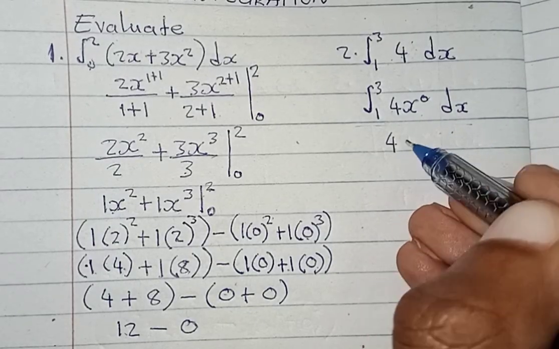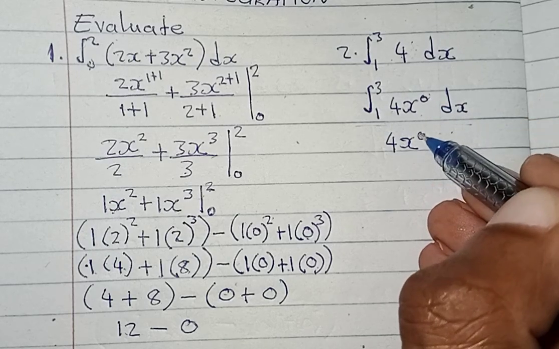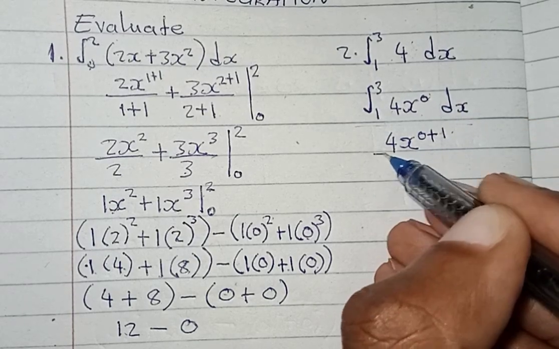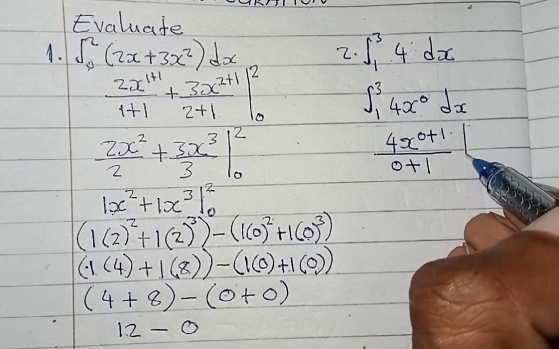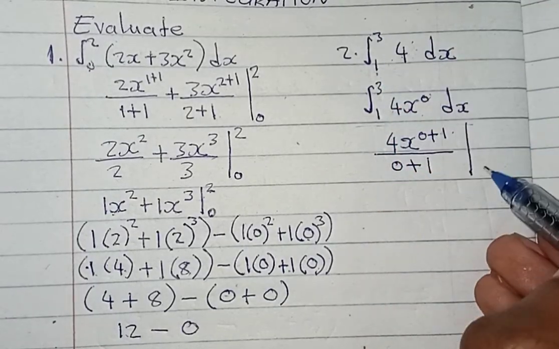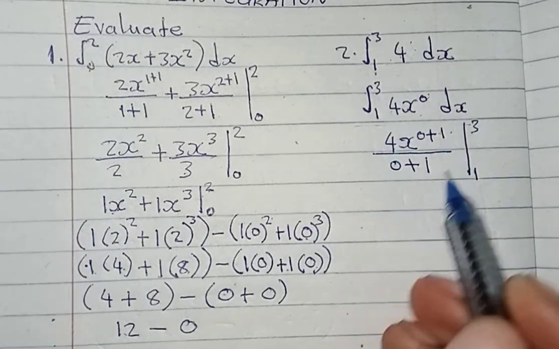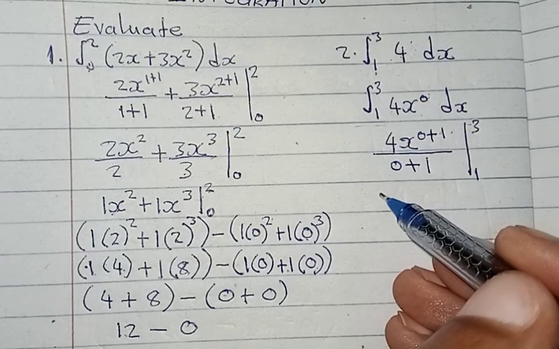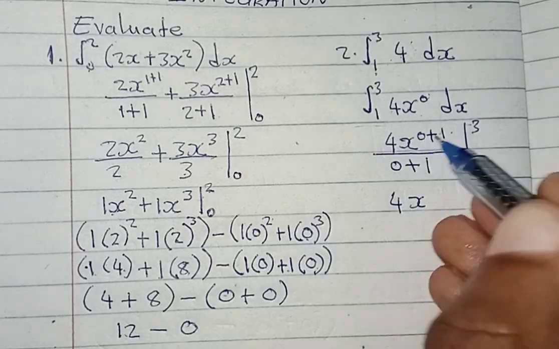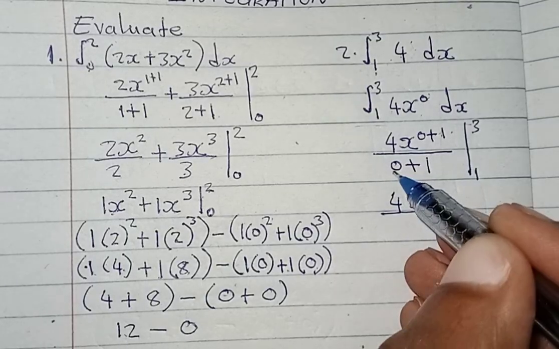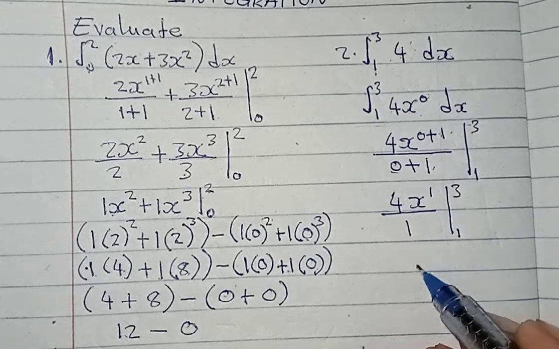We bring 4x, increase this power by 1. So we write 0 plus 1. We divide by our new power, which is 0 plus 1. Our limits, we have 1 to 3. Now, let us simplify this and do the substitution. So we have 4x, 0 plus 1 is 1, over 0 plus 1, we have 1. Our limits, 1 to 3.